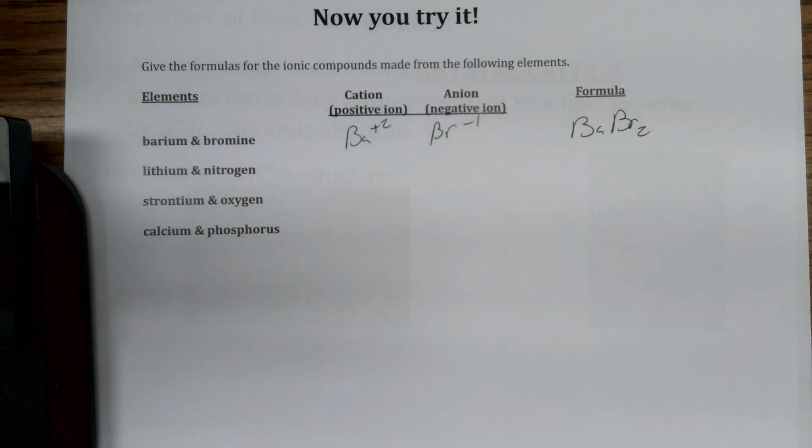Be careful about your calcium phosphorus. Some got the formula a little backwards. There, see what you have. It's nice. What do you got so far? I think the first one is here.